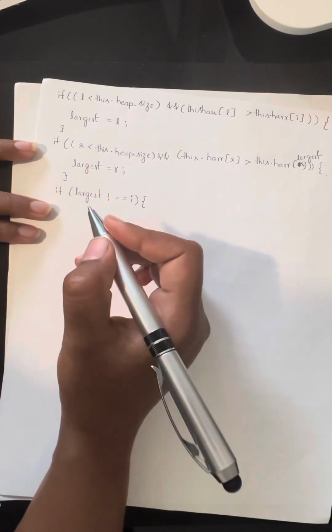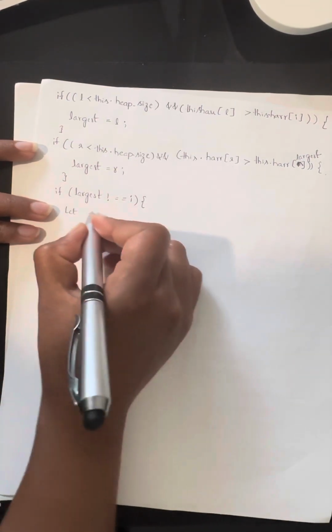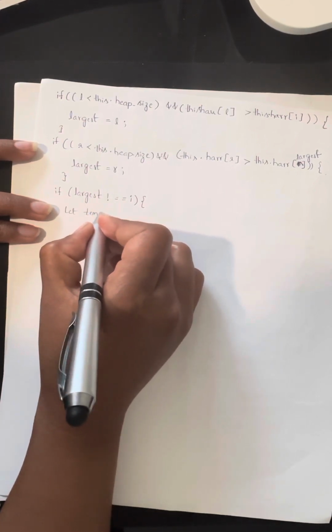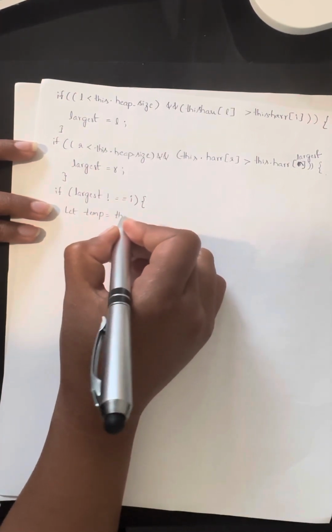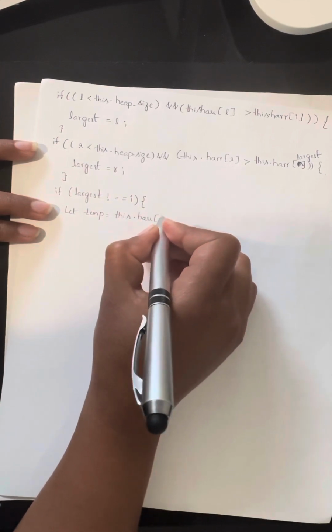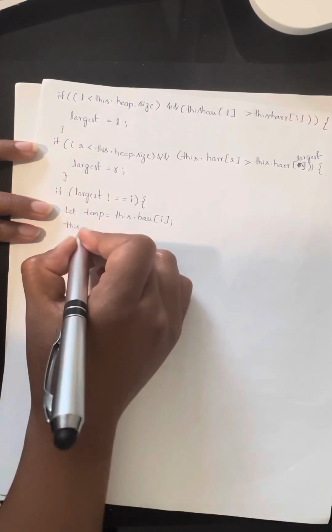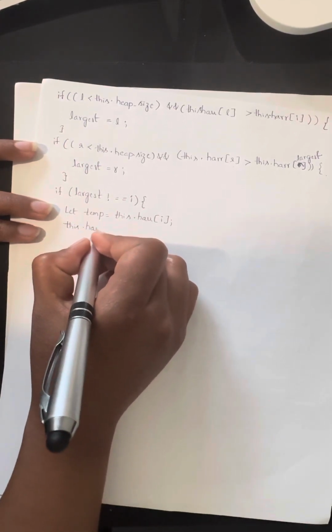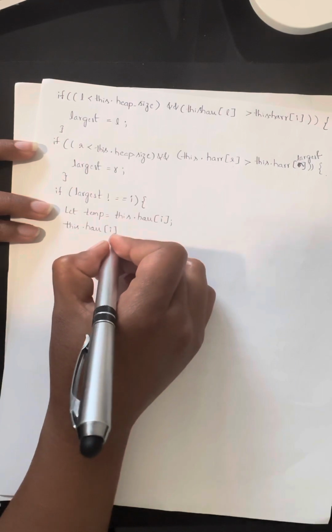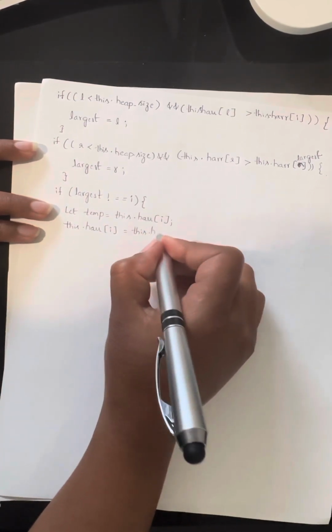Then we need to swap those elements. So let's assume a variable called temp, in which we are going to store the element at index I, and then we are going to swap the element at index I with the element at the largest.